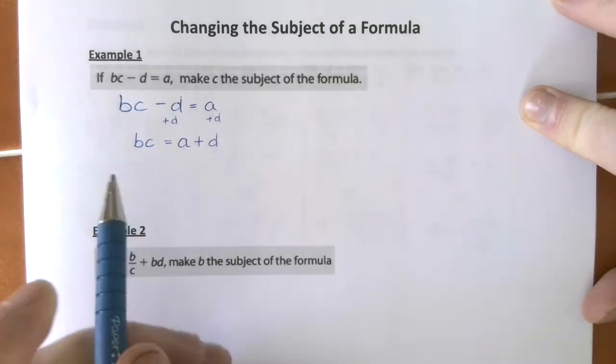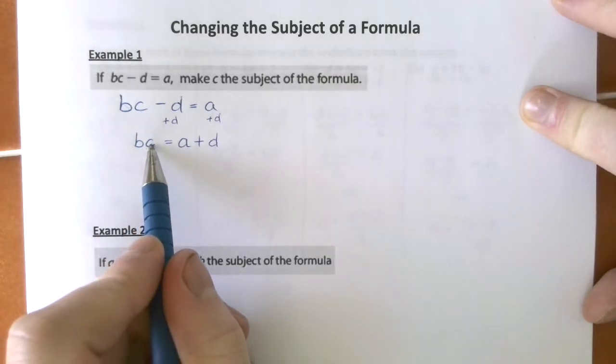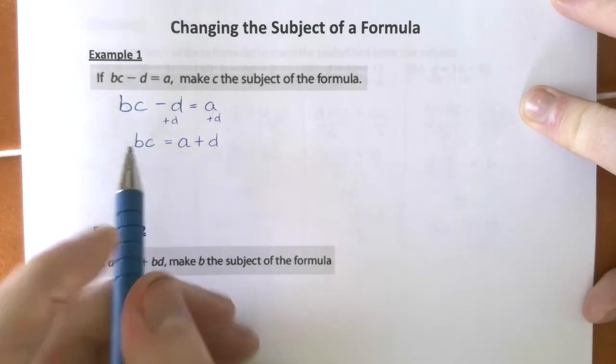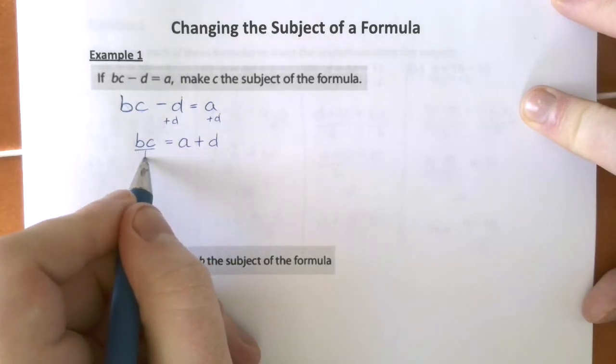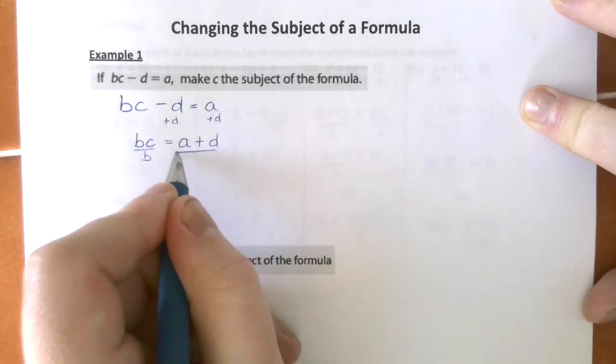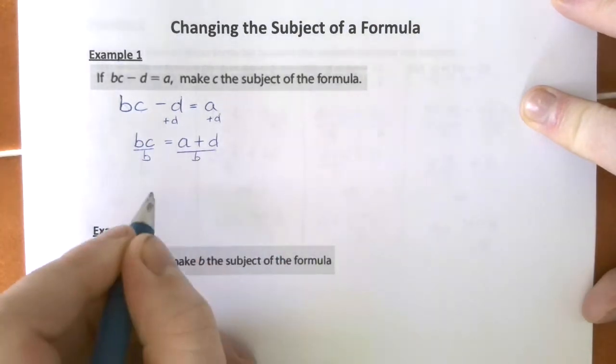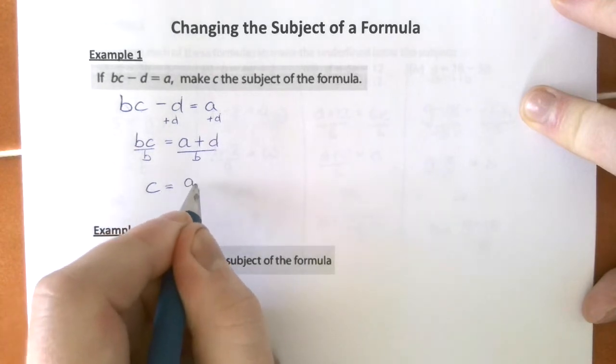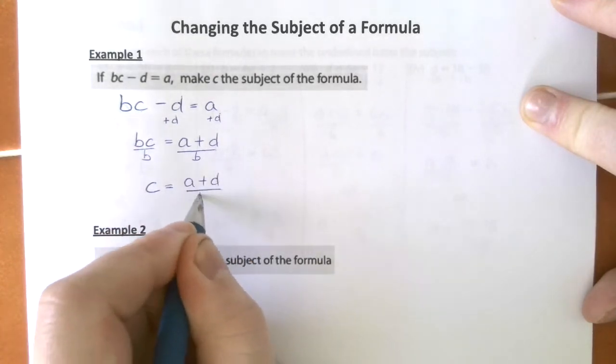And then for the second part, we're trying to get C on its own. B is multiplied by C, so in order to get rid of that, we need to divide by B, because anything divided by itself is 1. And if we divide by that on the left, we also need to divide by that on the right. So C is equal to A plus D divided by B.